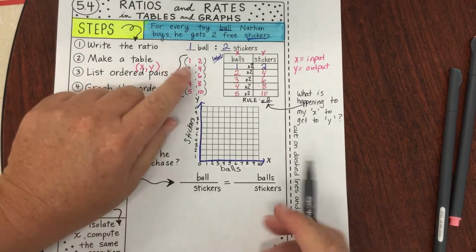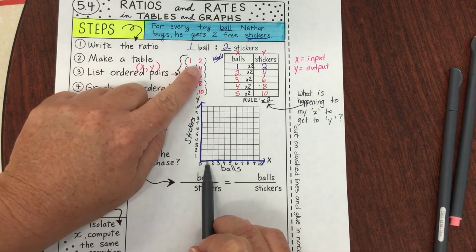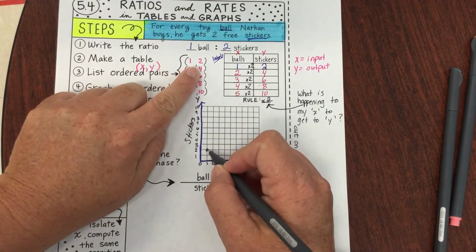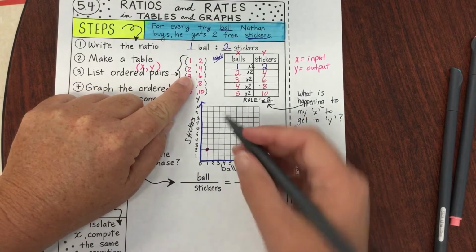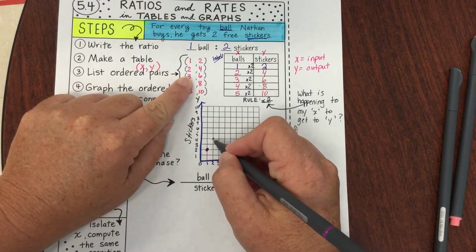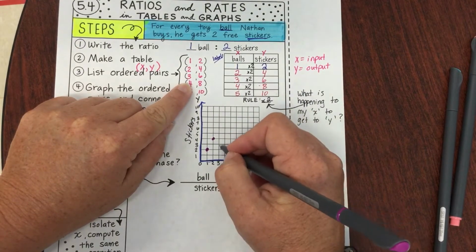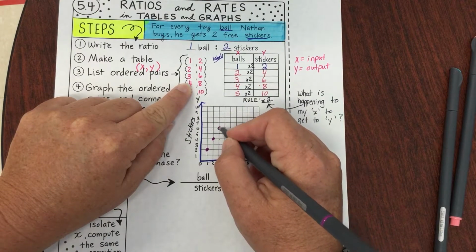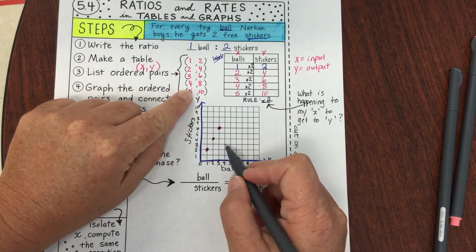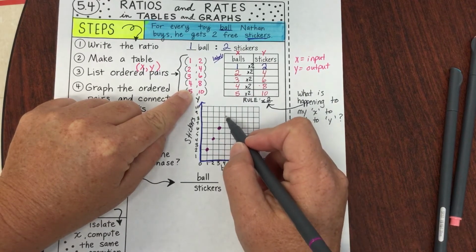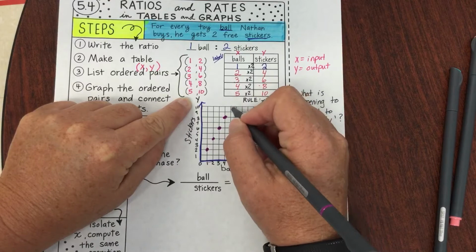Now let's go ahead and plot. So my first one is where X is 1. I'm going to go to the right 1, and then I'm going to go up 2. 1, 2. My second one, I'm going to go to the right 2. 1, 2, and then up 4. 1, 2, 3, 4. Oh, right 3, up 6. 1, 2, 3, 4, 5, 6. Right 4, up 8. 1, 2, 3, 4, 5, 6, 7, 8. Right 5, up 10.